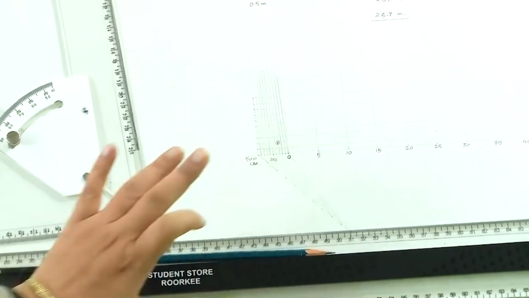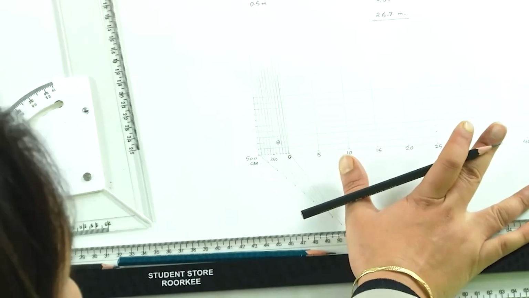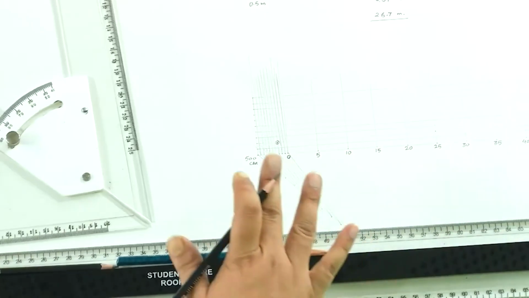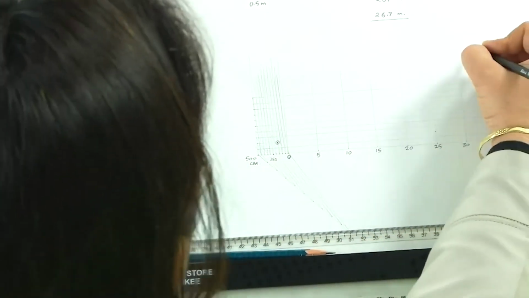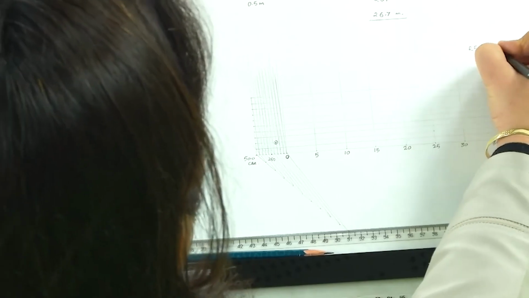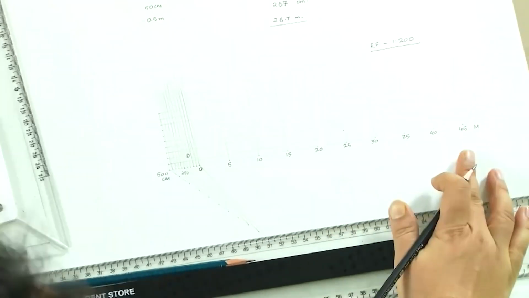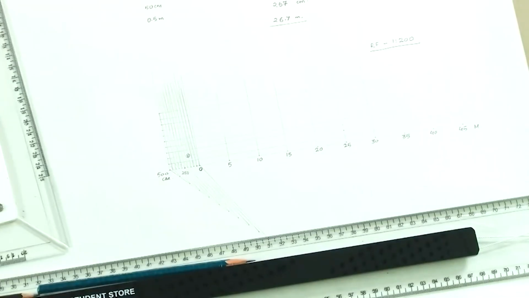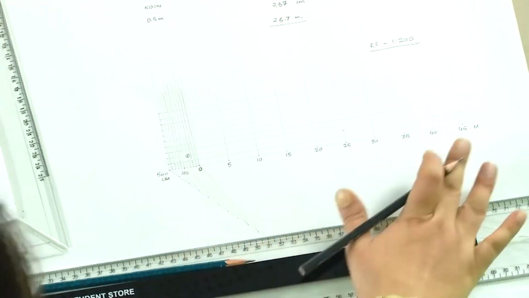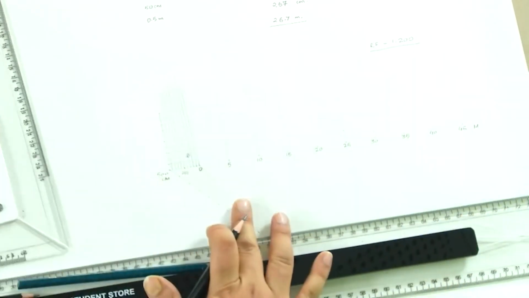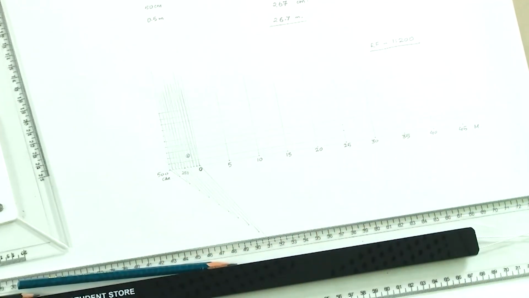This is how we are going to measure any given distance, but it depends upon how we draw this scale. This is for an RF of 1:200, and this scale is capable of measuring up to 50 meters. So, this is how we are going to draw a diagonal scale for any given RF and to measure a given distance. I hope you are able to understand the concept of scales and how we draw these scales on sheet and why we draw them.